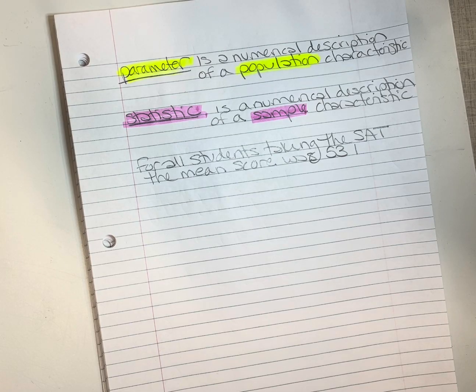Would this be a parameter or a statistic? Josh? Parameter. Why? Because it's all the students taking the SAT.